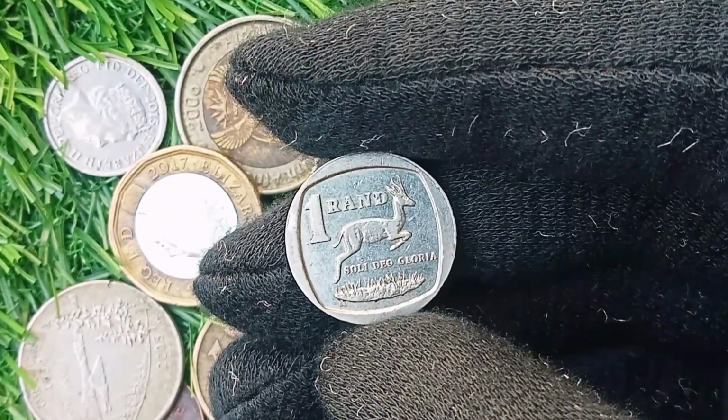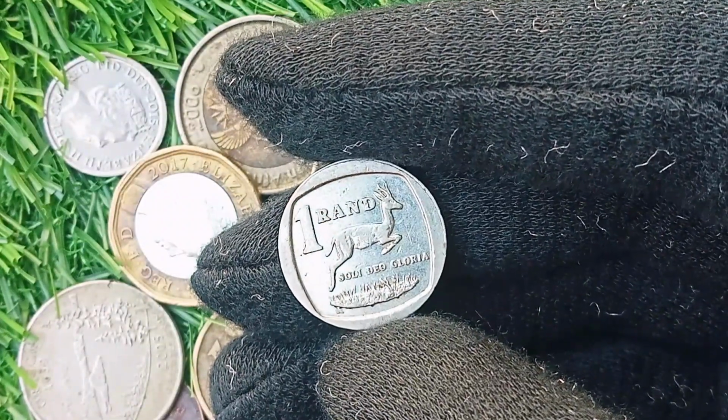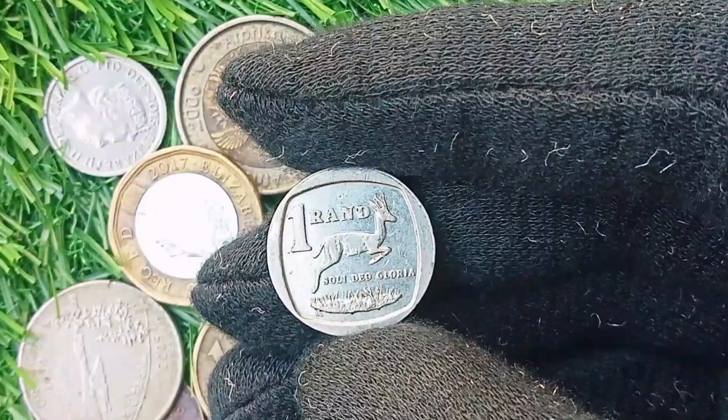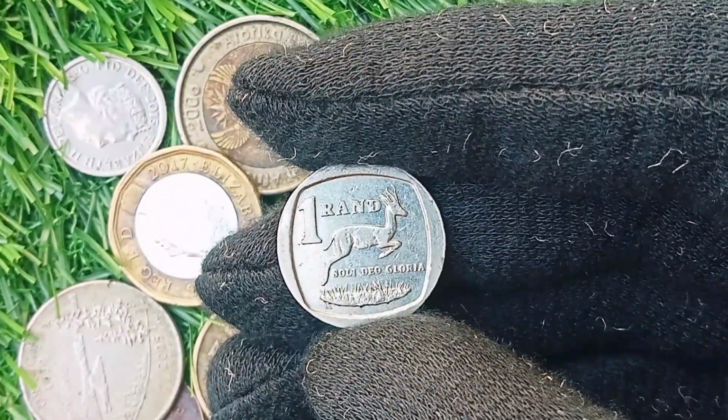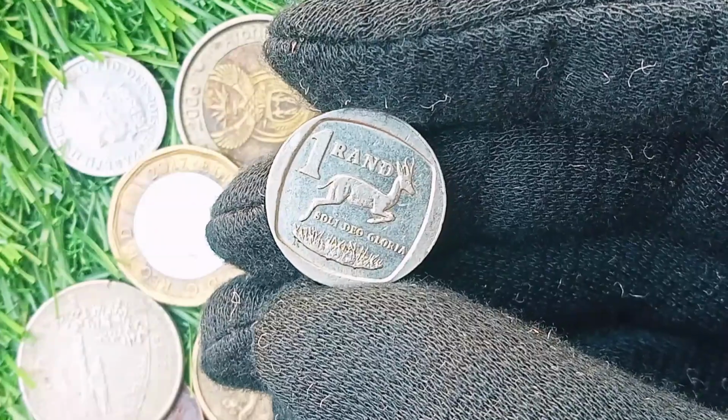If you own a proof 1993 Rand coin, it can be worth significantly more than the face value. Similarly, error coins from this year, such as misstrikes, off-center strikes, or wrong planchet errors, can also be very valuable and attract serious attention from collectors in terms of collector value.